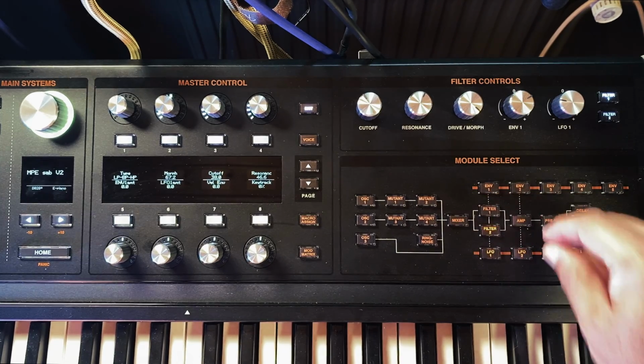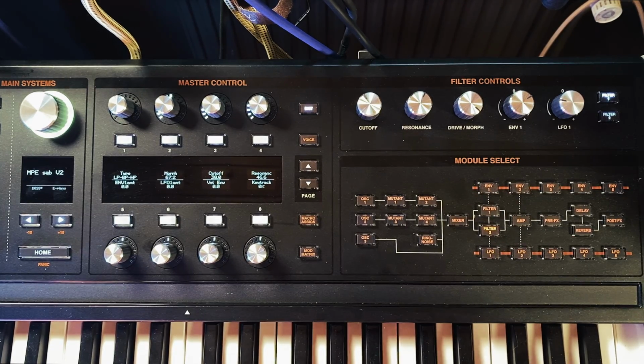And if I continue on the signal chain, let's have a look into the amplifier. And this is an important parameter here, because one of my design choices was to actually modulate the amplitude level using the MPE parameters.